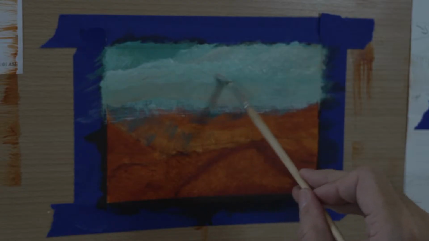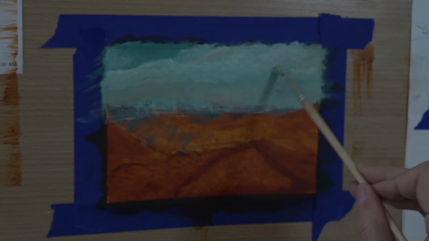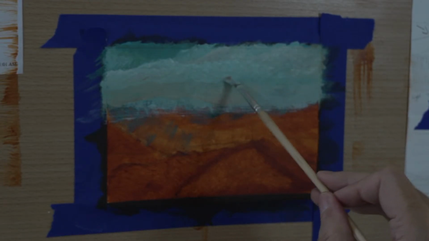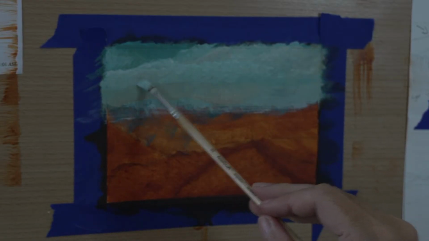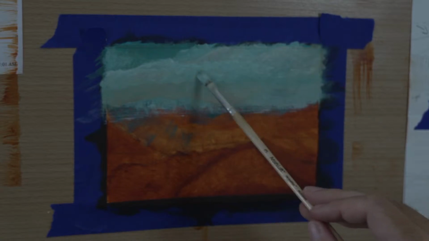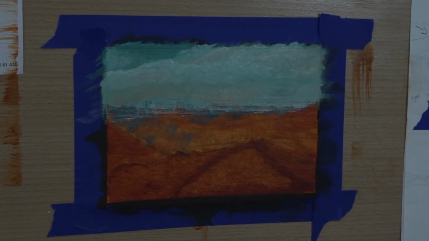Clouds are very ephemeral, and I, as a painter and as a person, am very specific in the strokes that I make. So I'm trying to be a little bit looser with that and let them be as they are, because they're clouds.